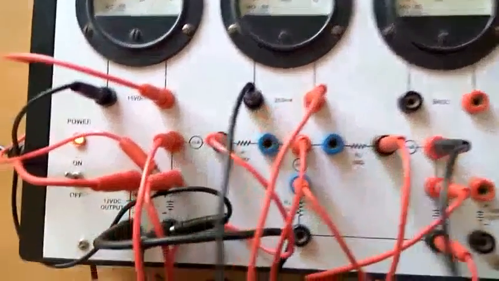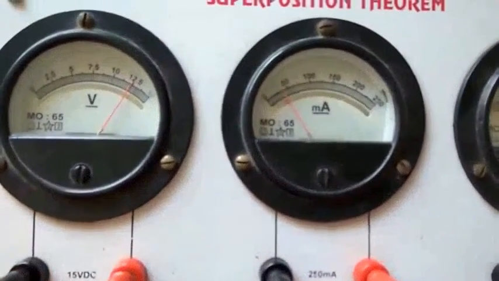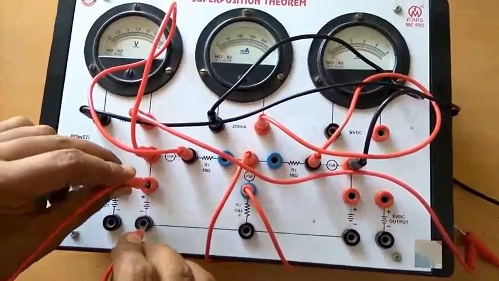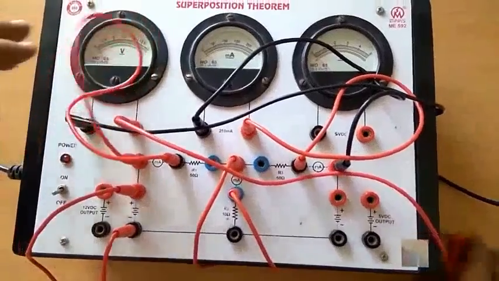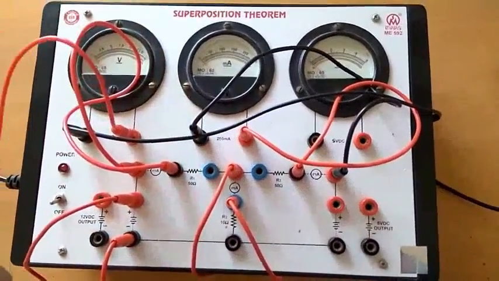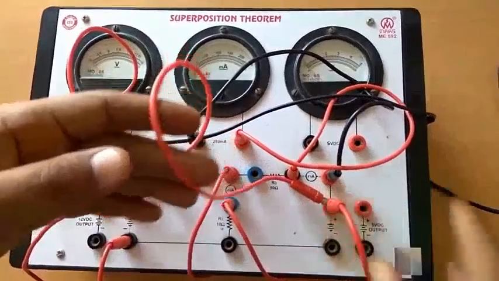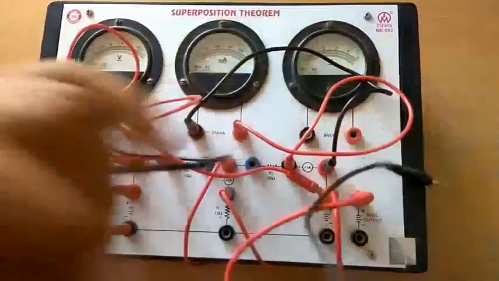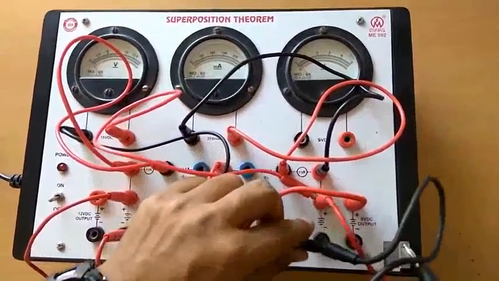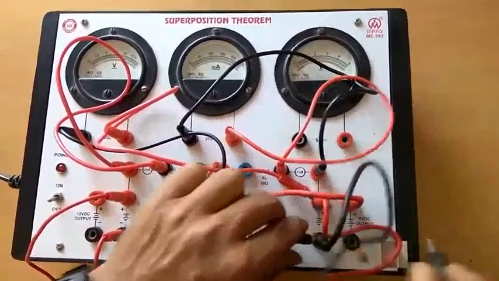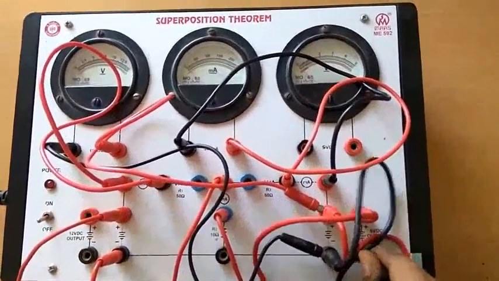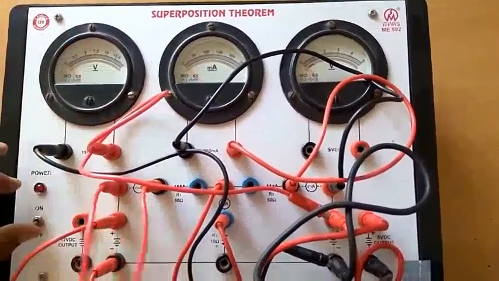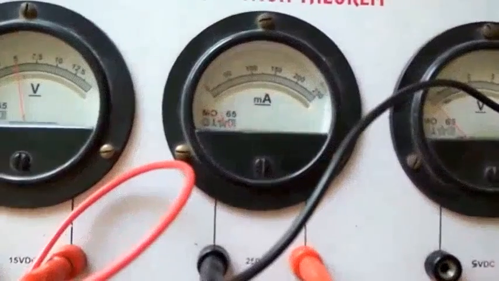So according to the superposition theorem, now we have to short circuit the 12 volt supply and activate the 5 volt supply, because we can study the circuit of the superposition circuit kit. Here the two sources are given, 5 volt supply and 12 volt supply. Firstly we measured the current by activating the 12 volt supply. Now we are activating the 5 volt supply and measuring the current through all the branches of the superposition circuit kit.